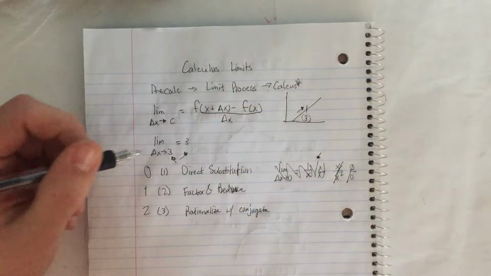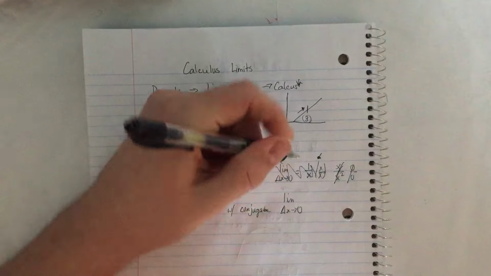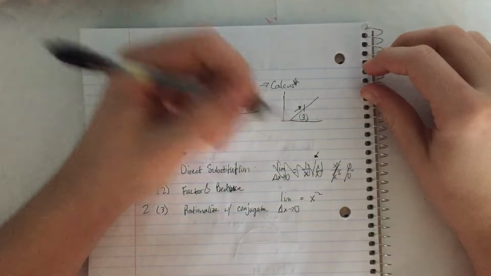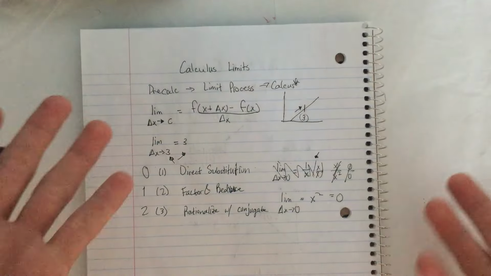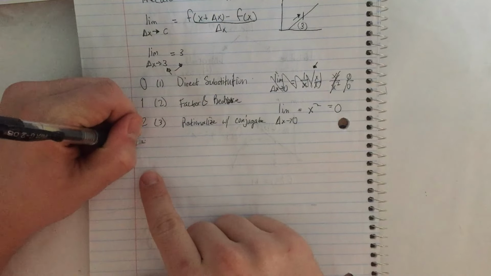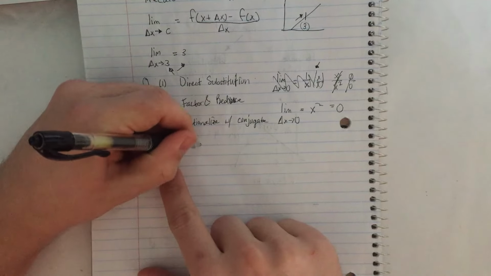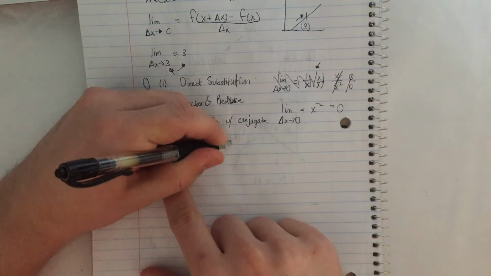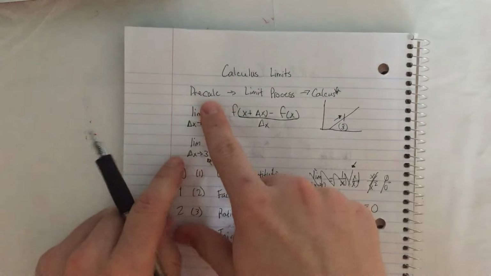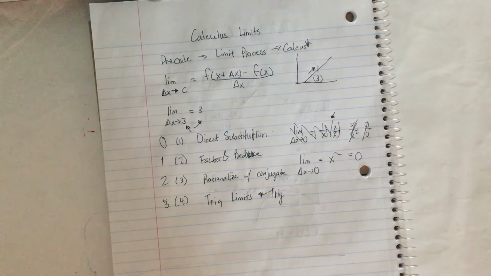But for right now, if we were finding the limit as delta x approaches 0 of x squared, well, we plug in 0, it equals 0. So the limit equals 0. It's pretty simple there. And then the last way, step 3 or step 4, would be trig limits. This is for your trig stuff. That's why the pre-calc portion is so important, so you know all the stuff that you can use when you have trigonometric stuff in there.